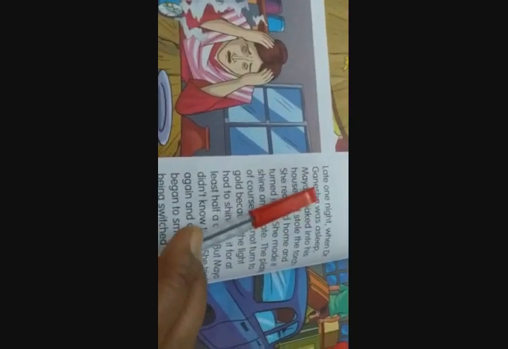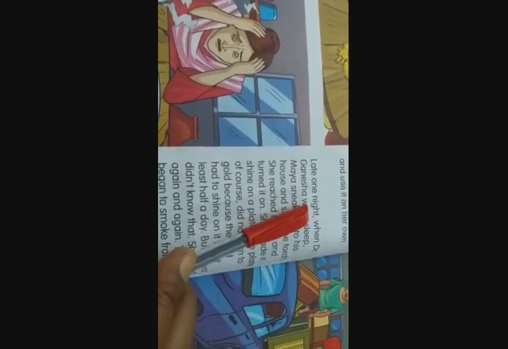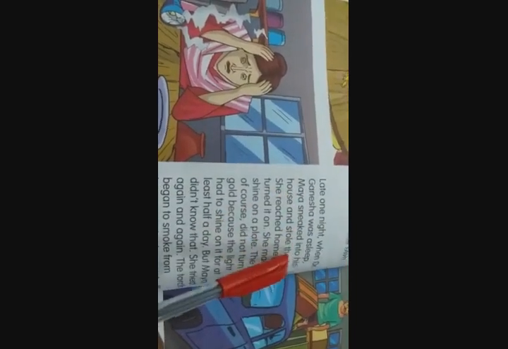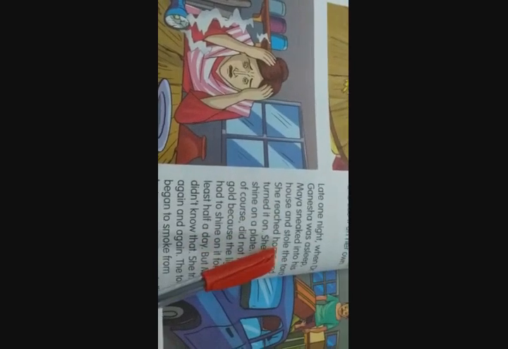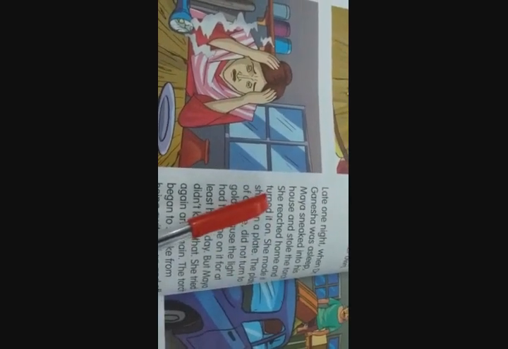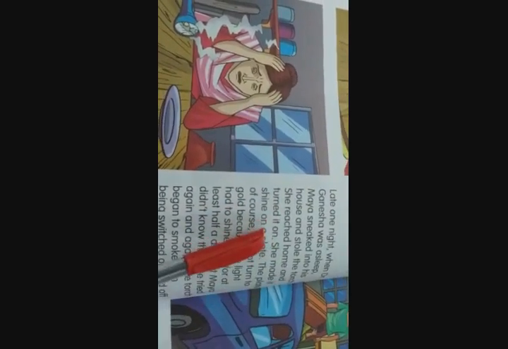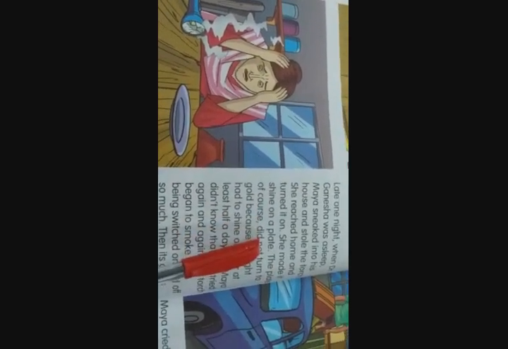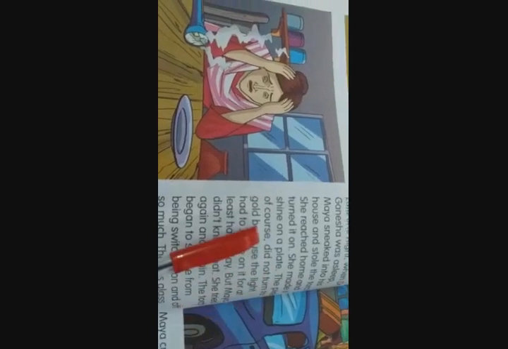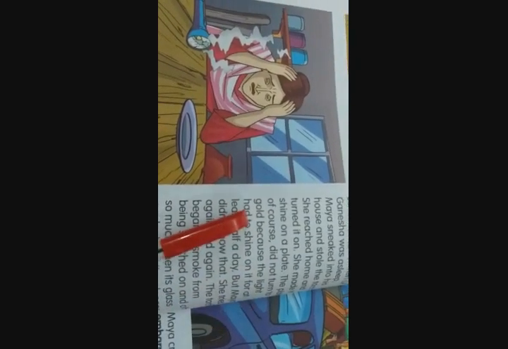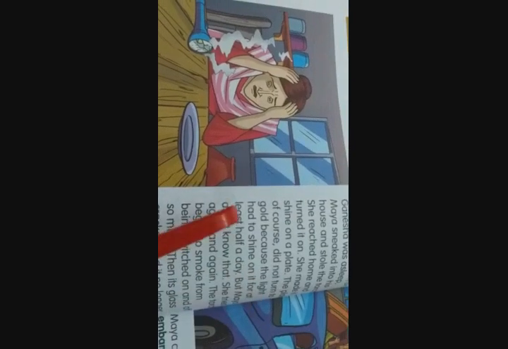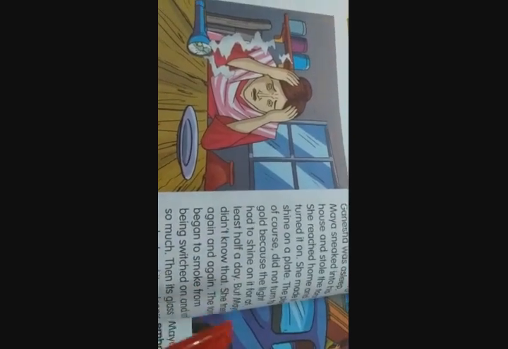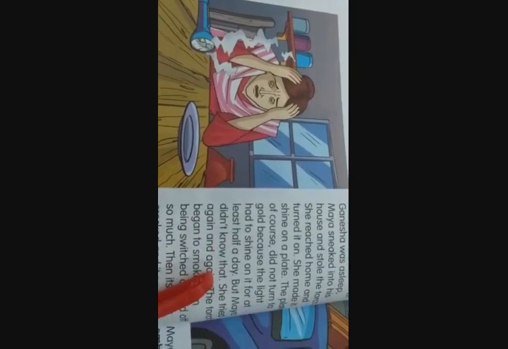Now, late one night, when Dr. Ganesha was asleep, Maya sneaked into his house and stole the torch. She reached home and turned it on. She made it shine on a plate. The plate, of course, did not turn to gold because the light had to shine on it for at least half a day. But Maya didn't know that.